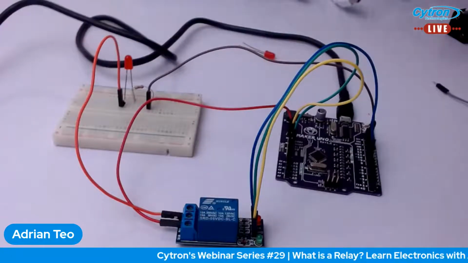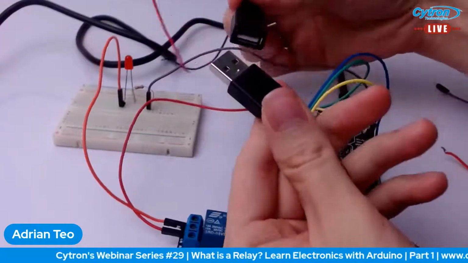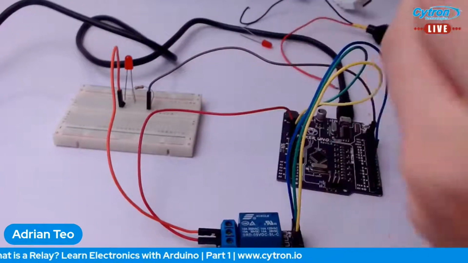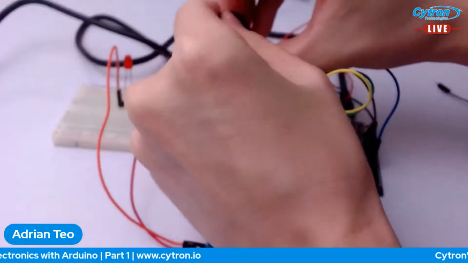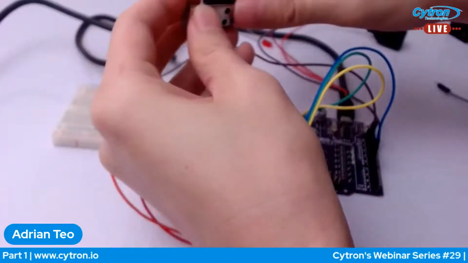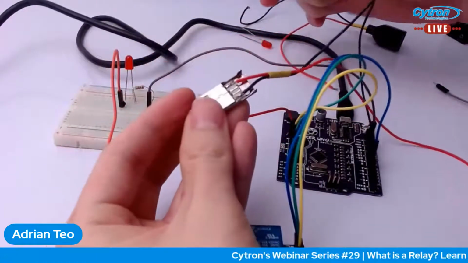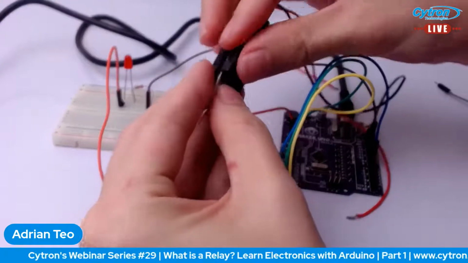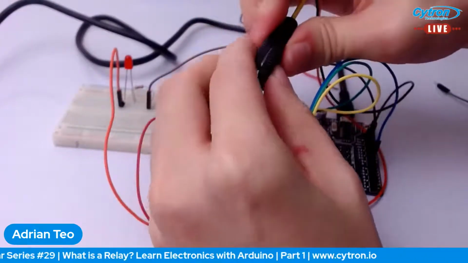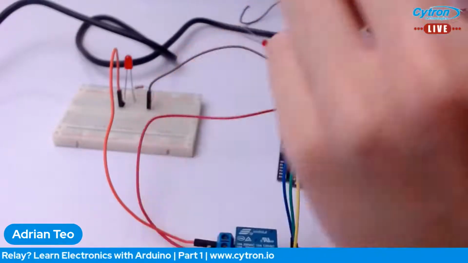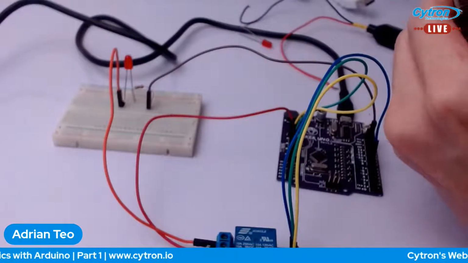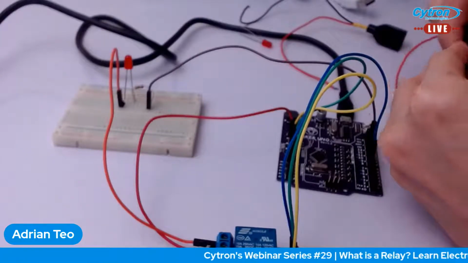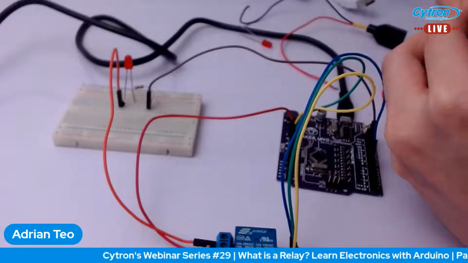I like to use these USB connectors. These USB connectors, you can actually buy separately, and then you just need to connect the wire yourself, solder the wire yourself like that, positive and negative. And with this, you can tap into whatever USB devices, and then control when to supply power to your USB devices by using a relay.